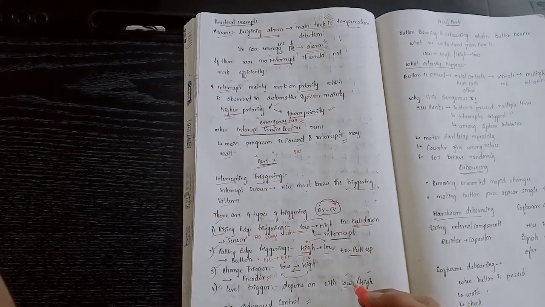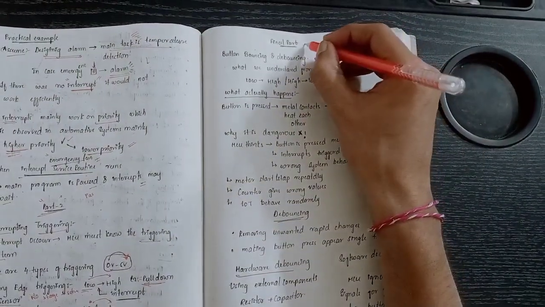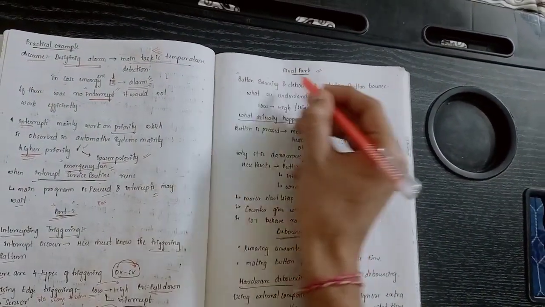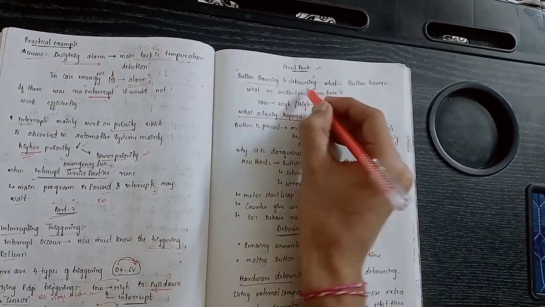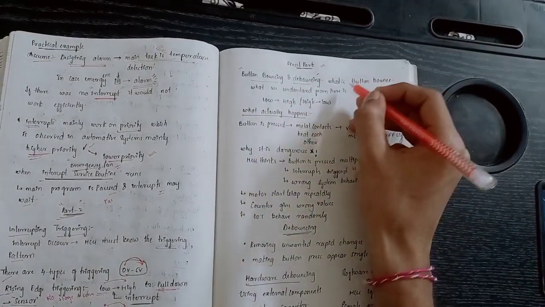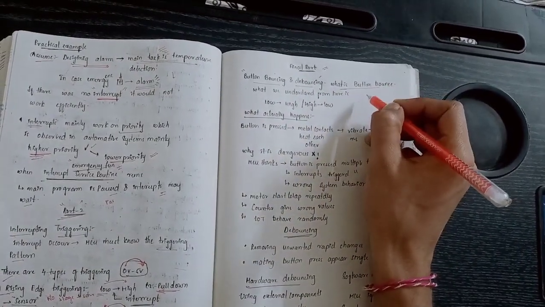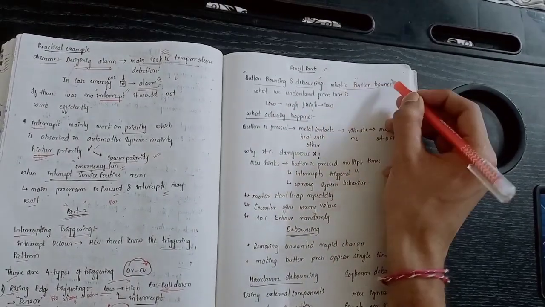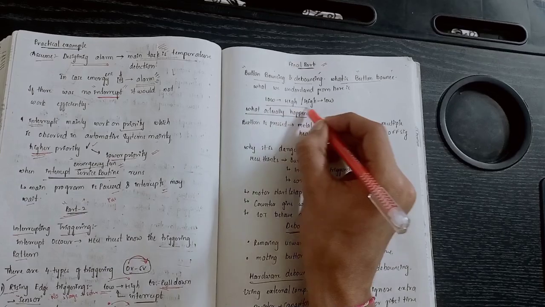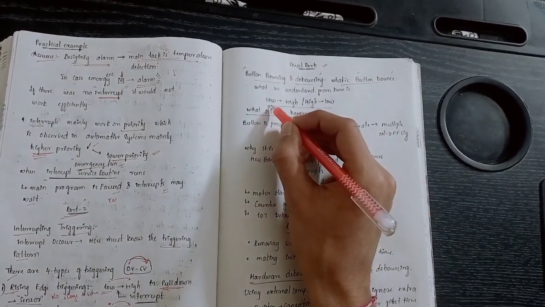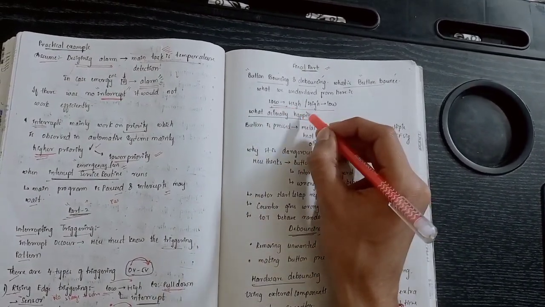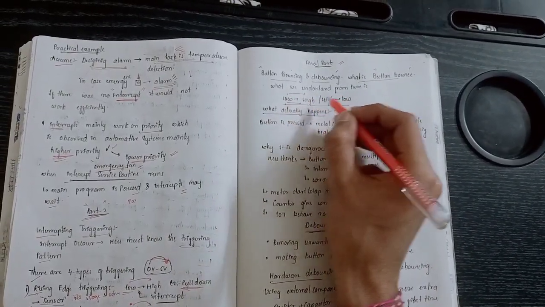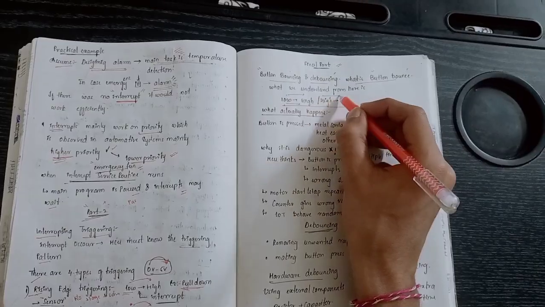That's it for part 2. And here comes the final part. Here we are going to learn button bouncing and button debouncing. So what is bouncing? In the button bouncing concept, generally the state is low and it changes to high, or from high it changes to low.